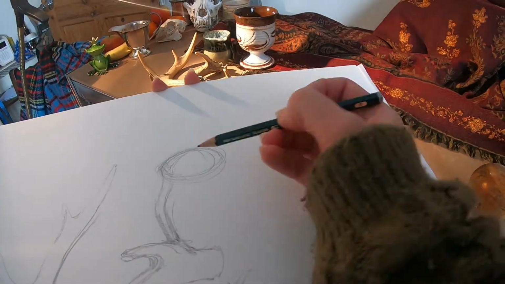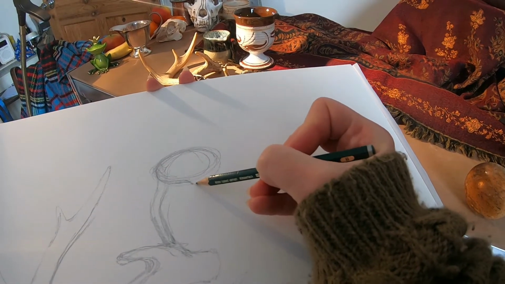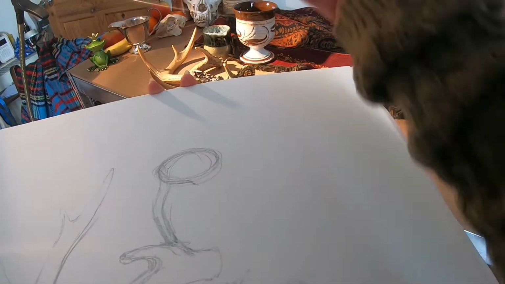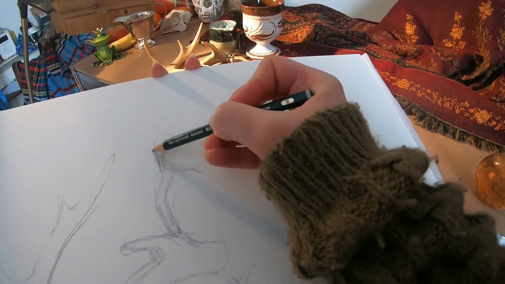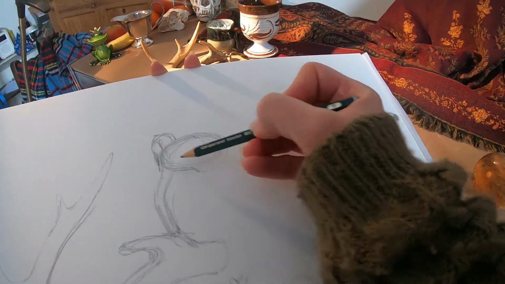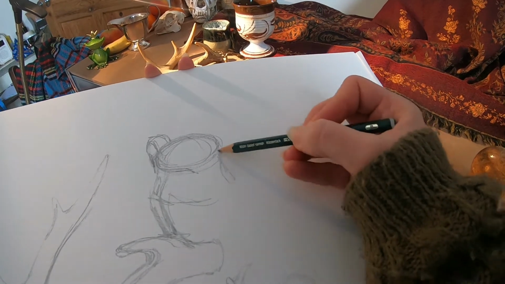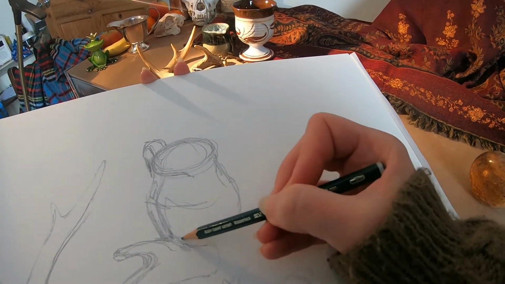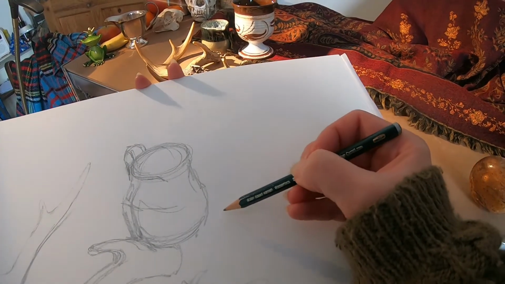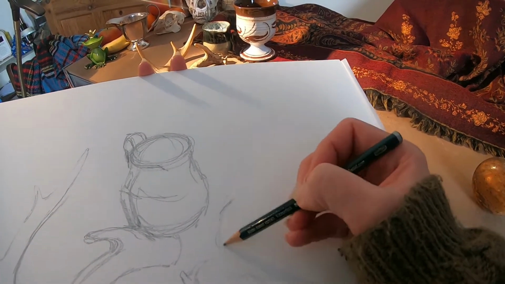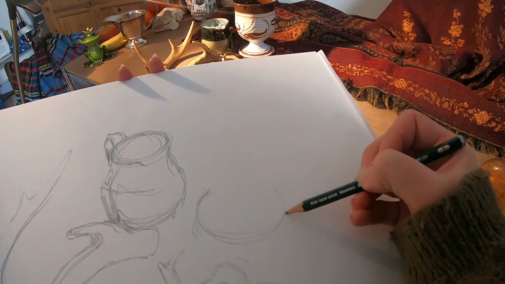If you've got items that are vessels, quite often you'll notice that you've got elliptical forms. Really look at the shapes of those. I'm still being very loose with the pencil, not holding it firmly, just enough to steady it on the paper.